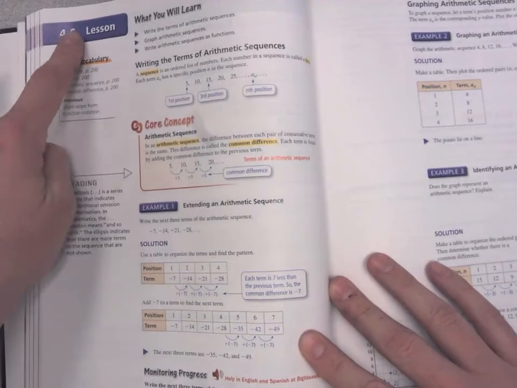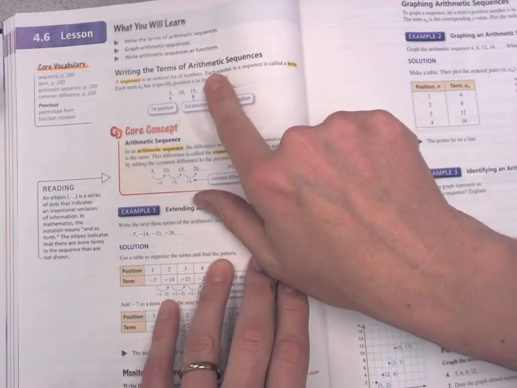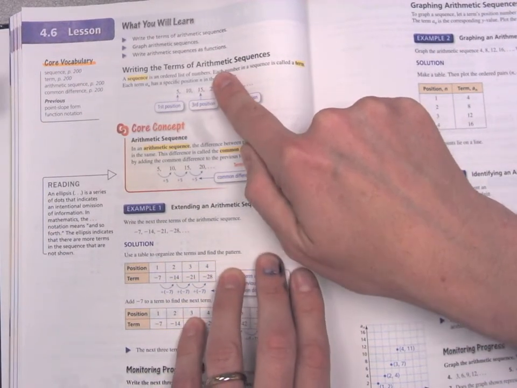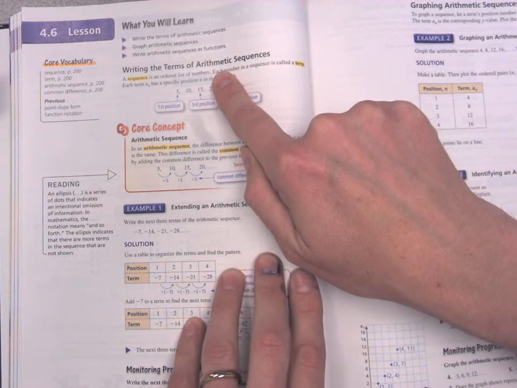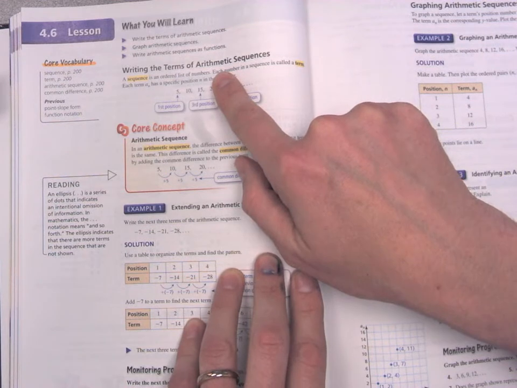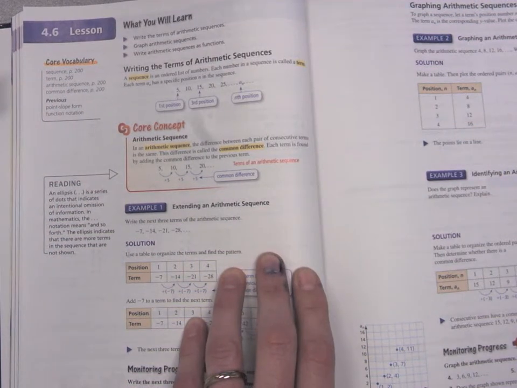It's section 4.6. And let's talk about that word a little bit for just a second. This word right here looks like the word arithmetic, and you can say it like that. Arithmetic is a noun, and it's the name of a type of math. So we have arithmetic, which is usually plus, minus, multiply, divide, the kind of math that you learn when you're a kid in elementary school.